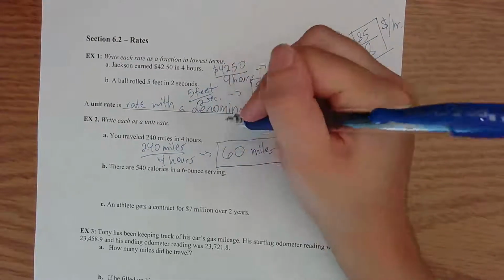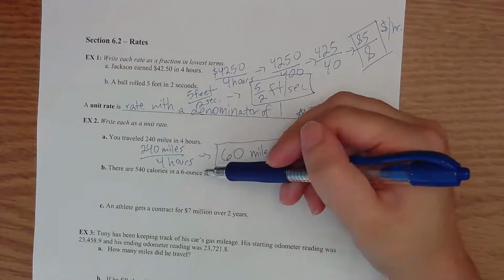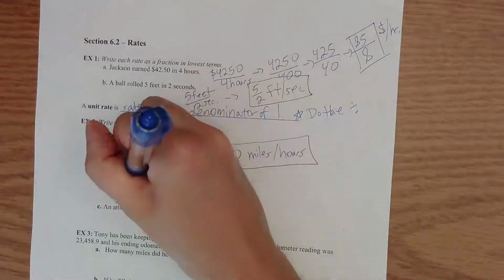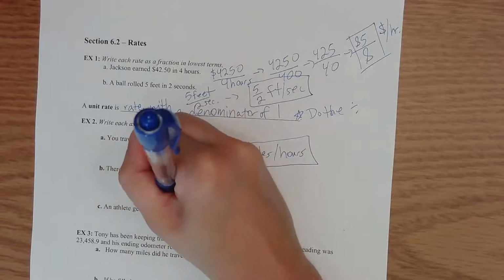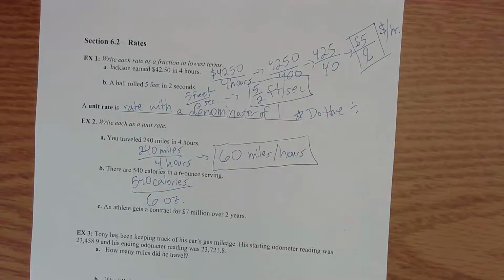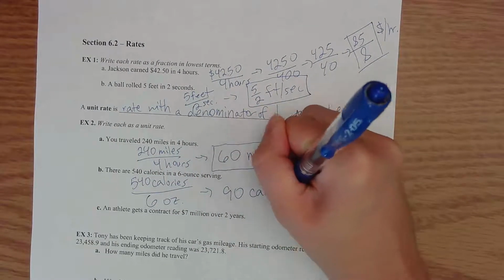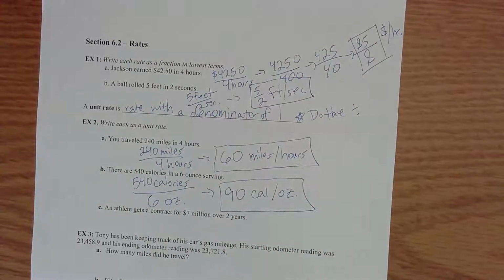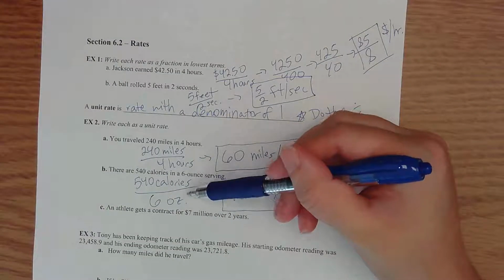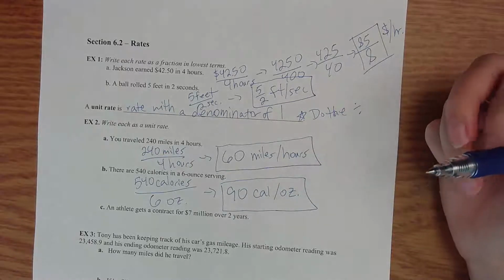That was their speed. In part B, it says there are 540 calories in a 6-ounce serving. So our unit rate is wondering how many calories there are in a single ounce. Okay? So we're going to do 540 calories over 6 ounces. Okay? And 540 divided by 6 would be 90. So we would have 90 calories per ounce. Okay? And I believe my math lab is going to ask you about the units. You should have the numerator over the denominator, so the numerator will come first, the denominator will come second.